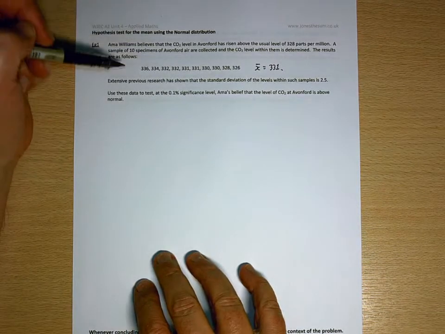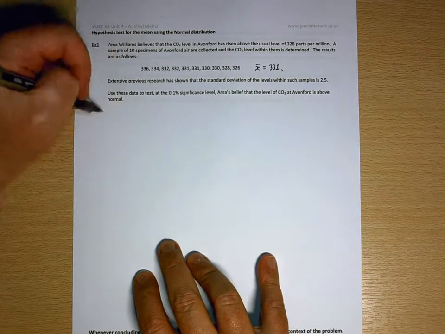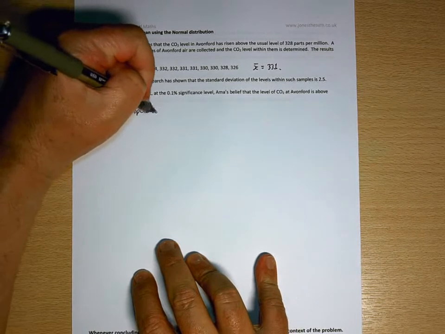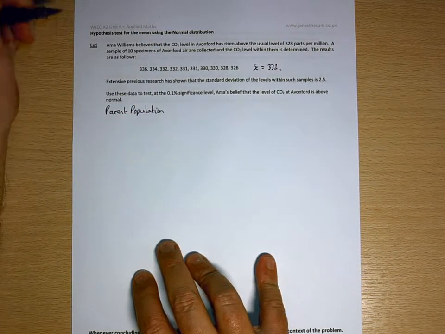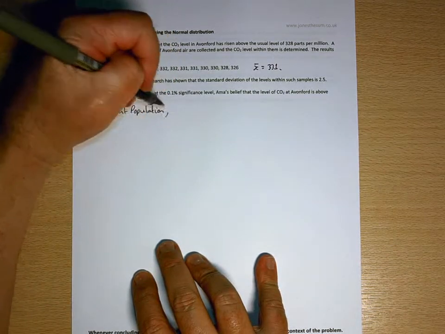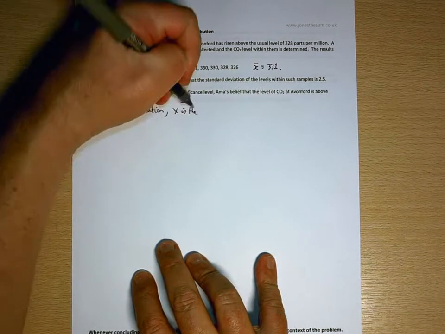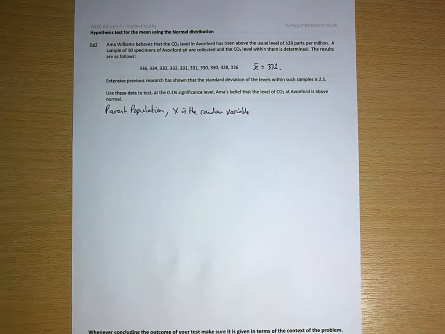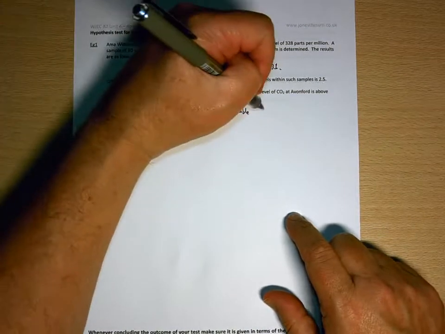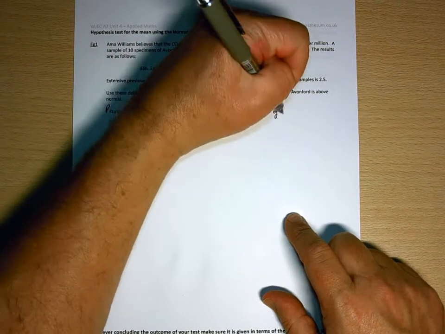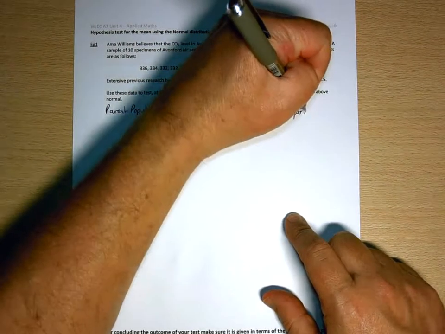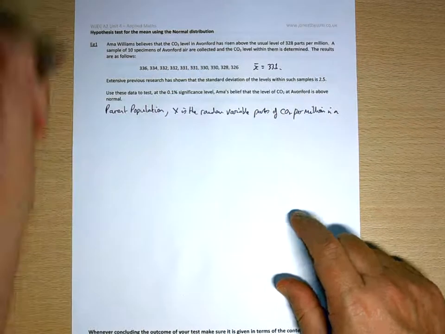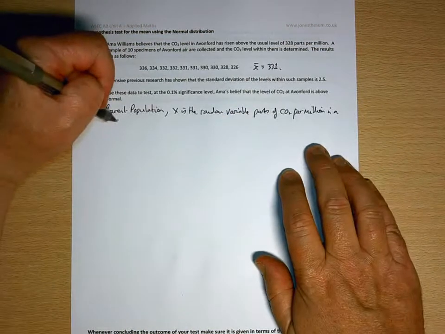So first of all, within the context of this, our parent population is going to be, if we define it, X is the random variable parts of CO2 per million in a sample specimen, sorry.